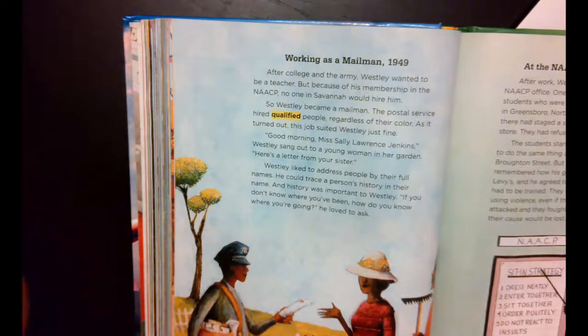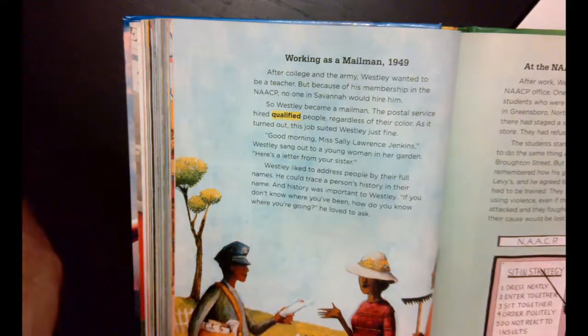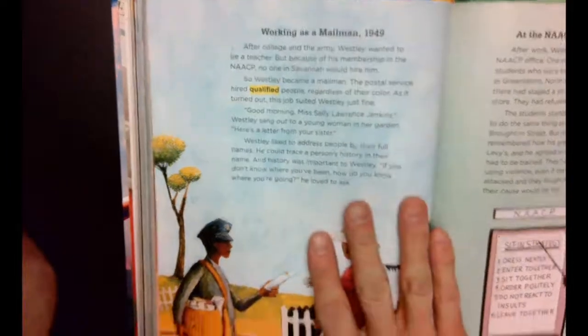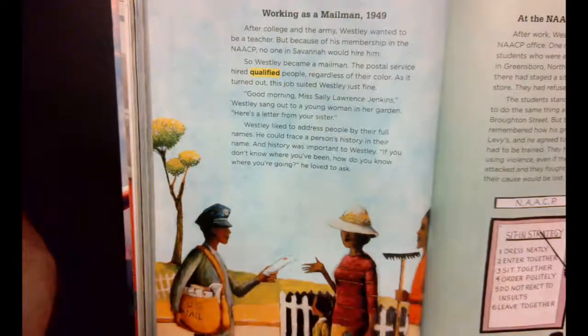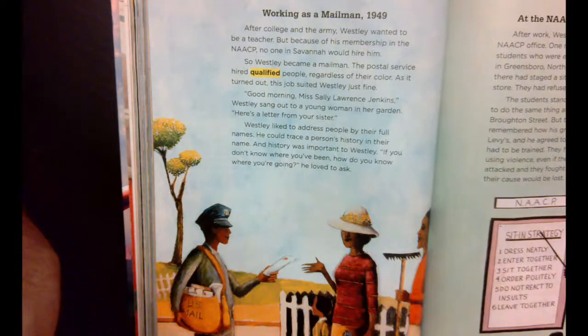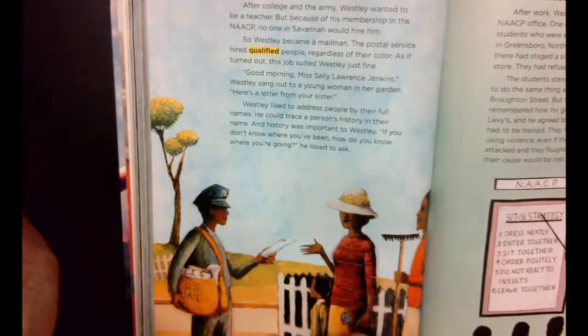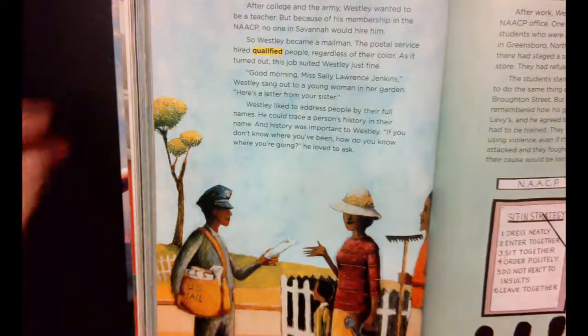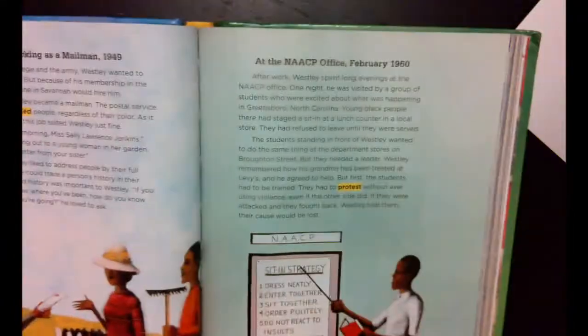"Good morning, Miss Sally Lawrence Jenkins," Wesley sang out to a young woman in her garden. "Here's a letter from your sister." Wesley liked to address the people by their full names. He could trace a person's history in their name, and history was important to Wesley. "If you don't know where you've been, how do you know where you're going?" He loved to ask.